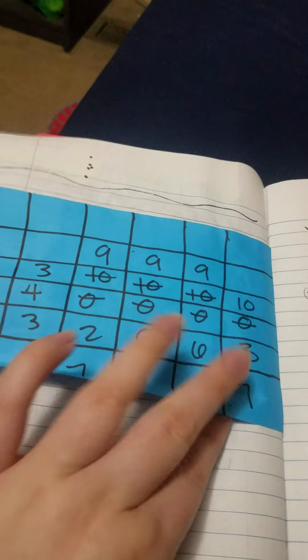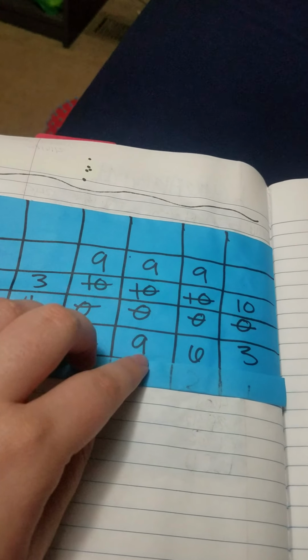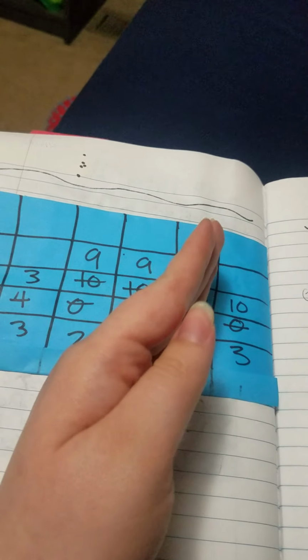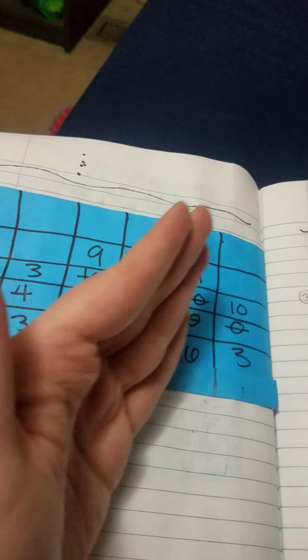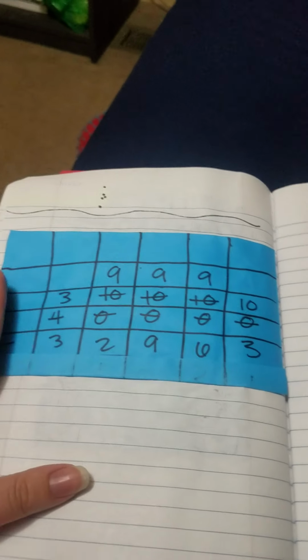And like I said, I really enjoy using that method because I can easily concentrate on just the one individual row at a time without having to be overwhelmed by the whole entire problem.